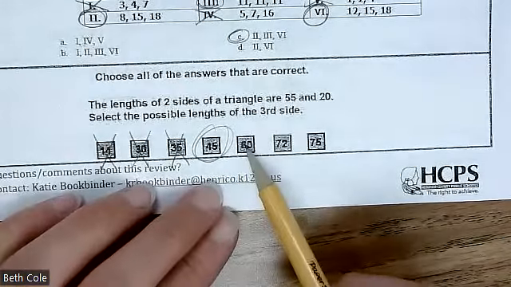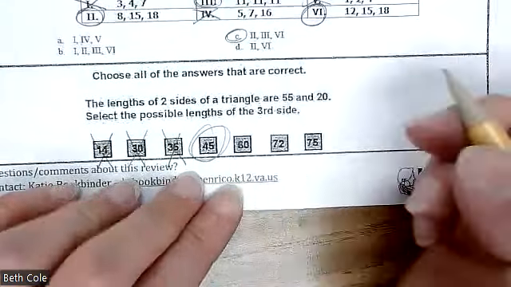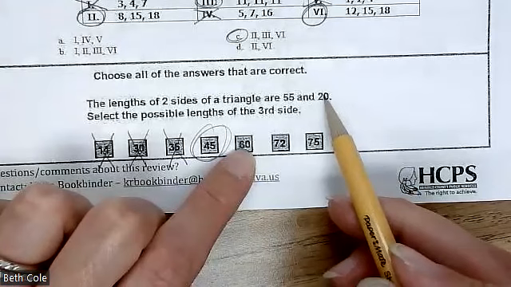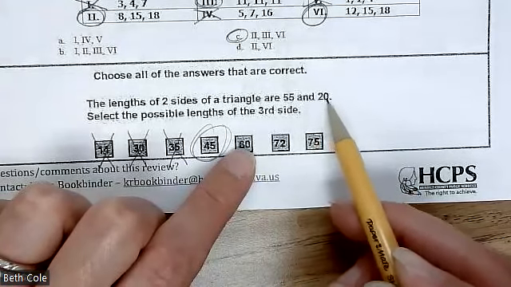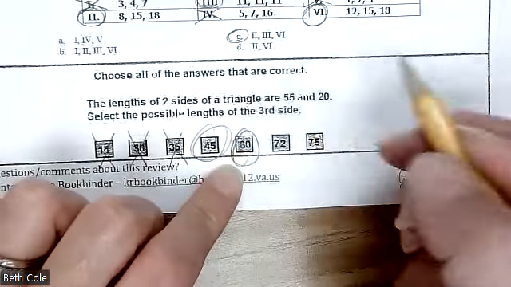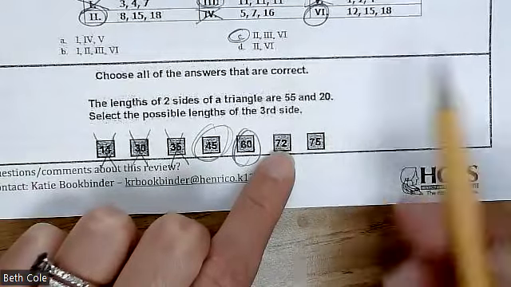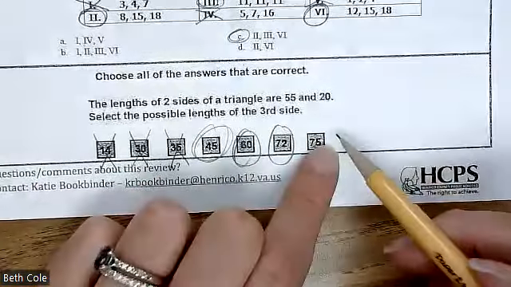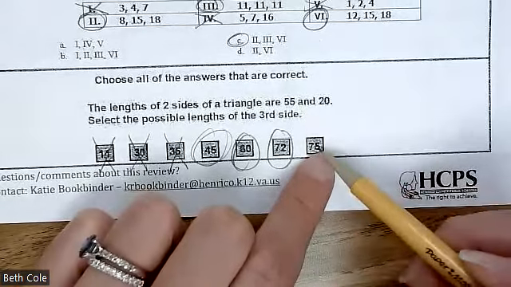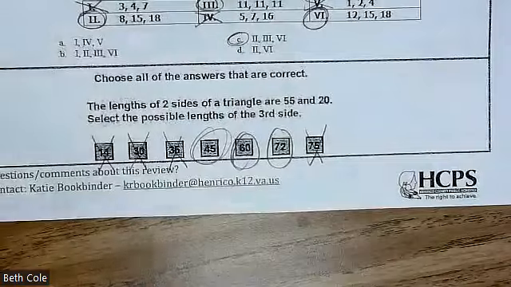Okay, so now here's where this is different. If that's 60, we're going to go with 60 for that. That's not one of the smaller sides anymore. These two are the two smaller ones. So we're going to add 55 and 20, which would be 75, and that is bigger than 60. All right, 72. So again, if you add these, you get 75. That is bigger than 72. If you add these, you get 75, which is not bigger than 75. Again, if it equals, it doesn't count.